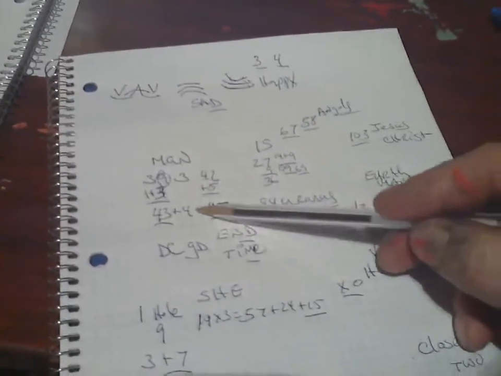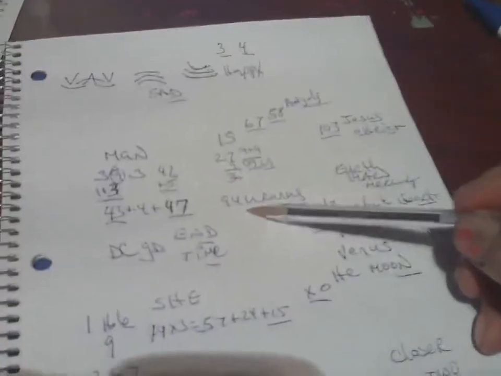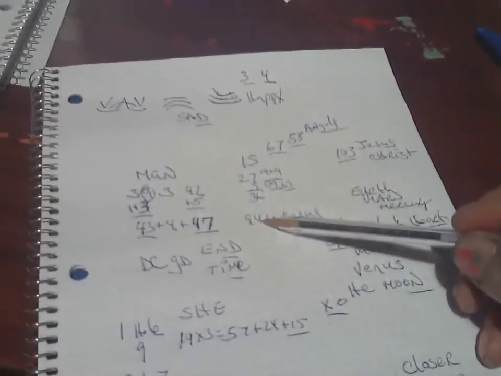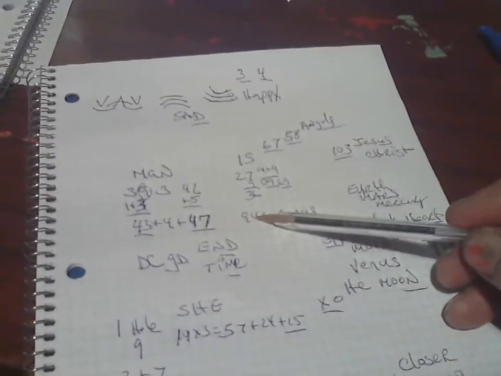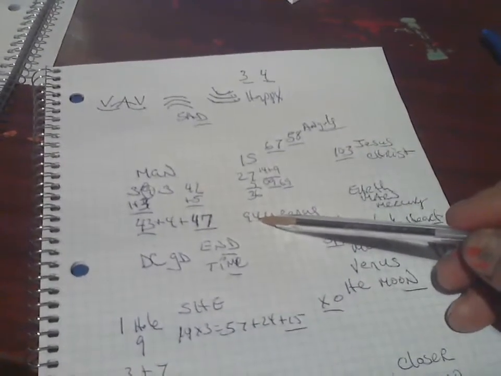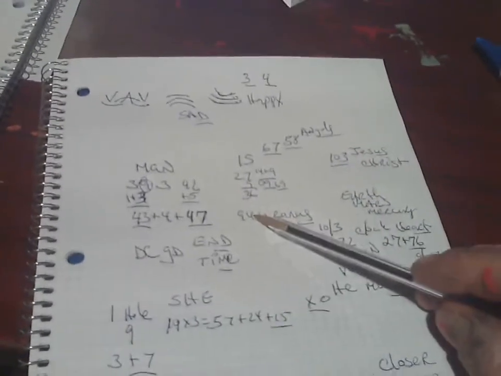Now we have to understand in man, 43 and 4 is 47 equals 94, brings us to Uranus. Uranus equals 94, man equals 28. 28 minus 94 is 66. 6 and 6 is 3, we have creation from Uranus. 4 by 9 is 36, creation.